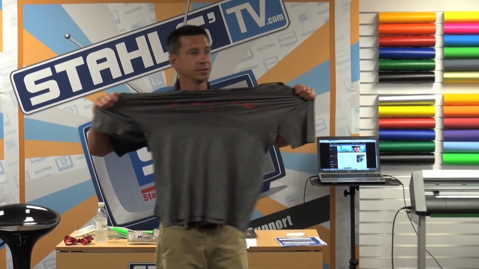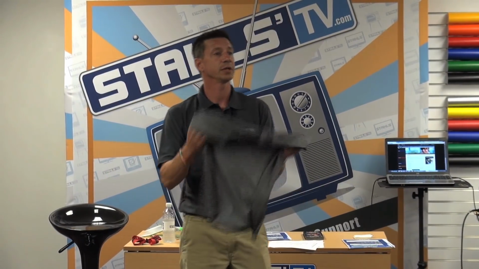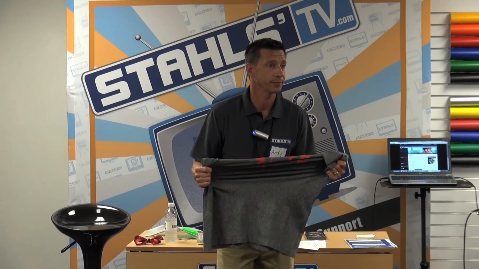So as everybody followed suit after Under Armour did this, Nike was coming out with this, Adidas coming out with this, and guess what? Stahls came out with this. This is a Stahls line of clothing. This is Stahls Mile Grid. We have training clothes in it, and we also have compression wear.